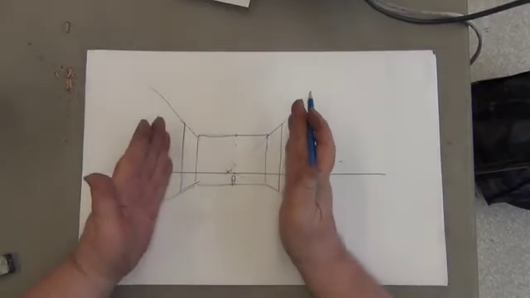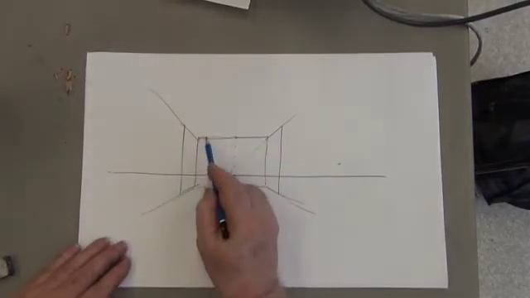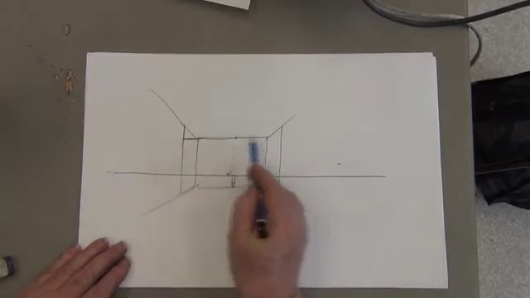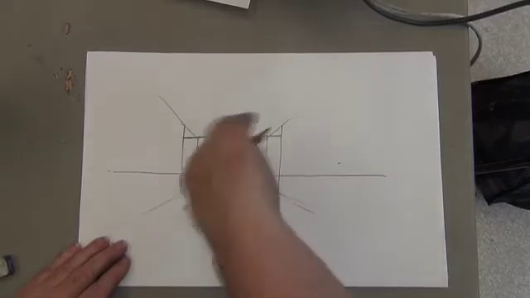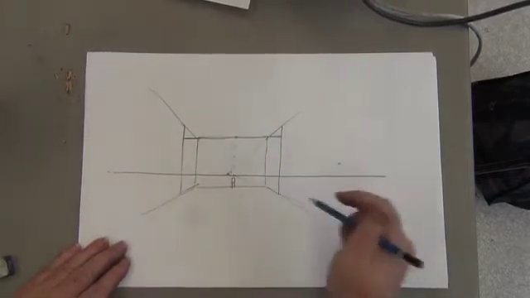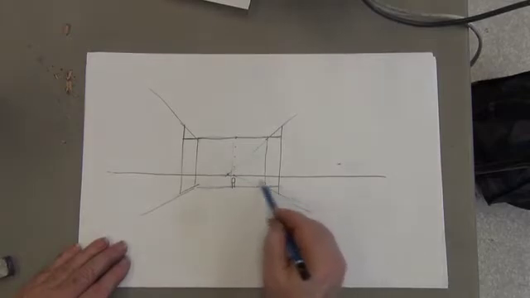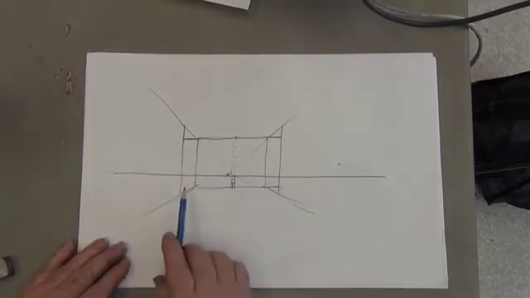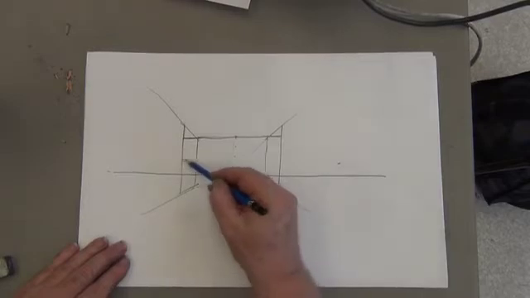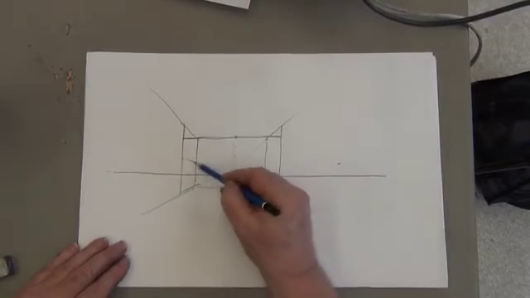So I'm pulling those walls back. That would mean that this end wall could keep going here and here behind these buildings. So I can keep it going back that way. On this side, I'm going to put a second level, so I use this vanishing point to come up here.